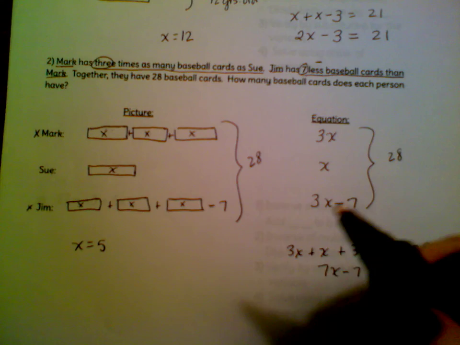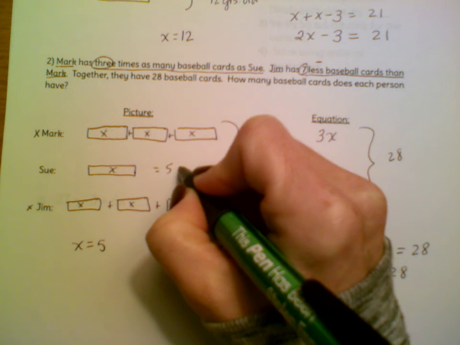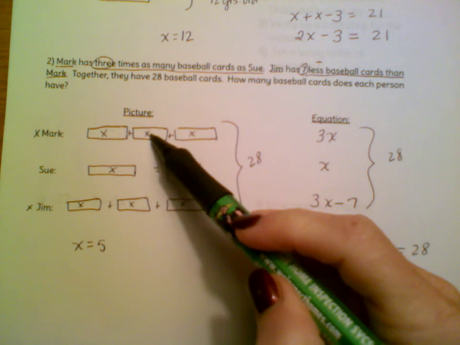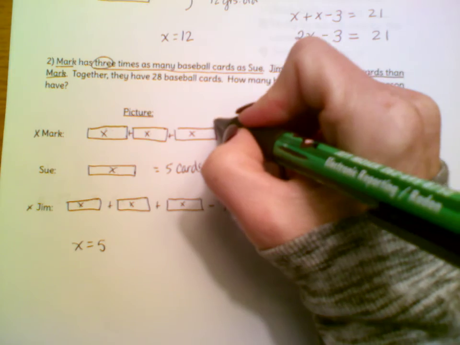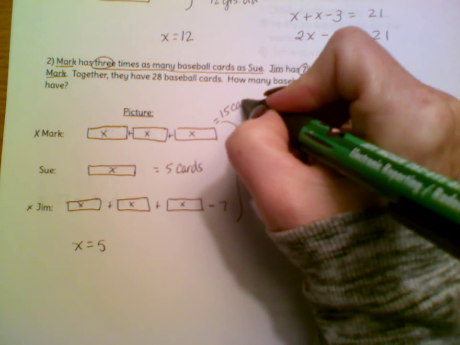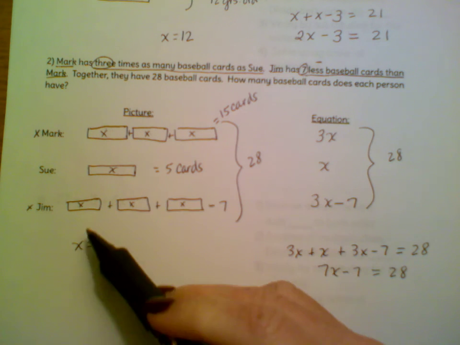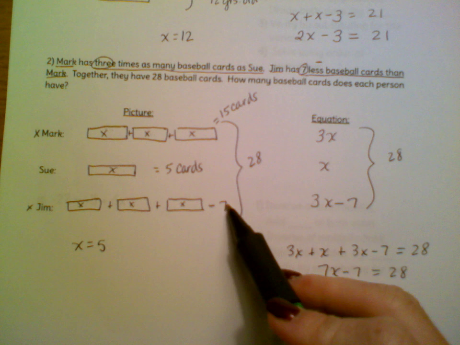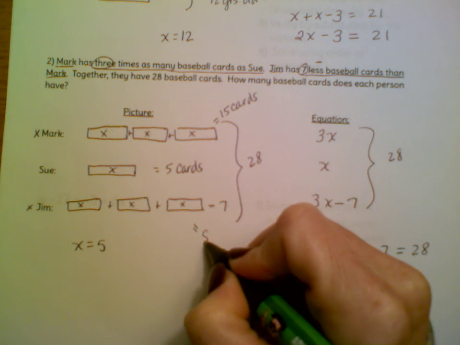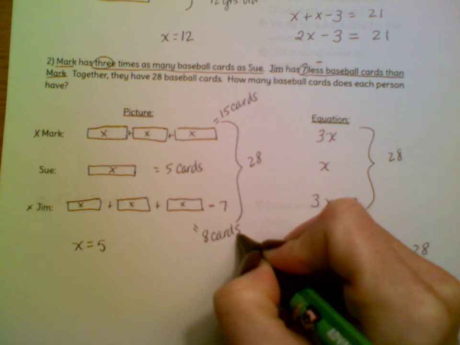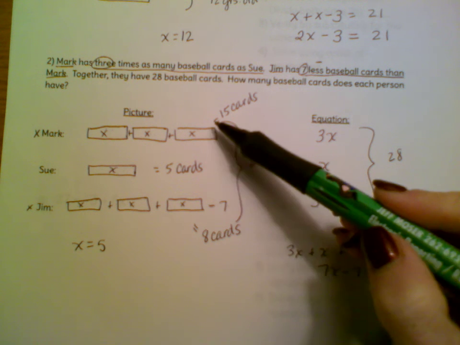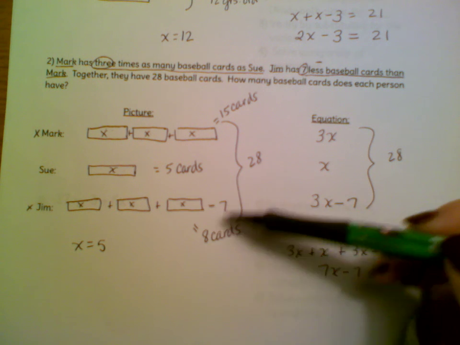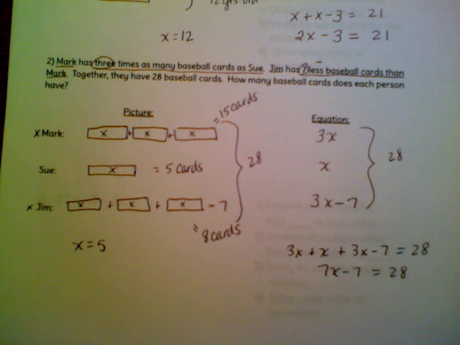So now I'm going to figure out how many cards each person has. Sue has x, so Sue has 5 cards. Mark has 5 plus 5 plus 5, so Mark has 15 cards. Jim has 5 plus 5 plus 5, but then take away 7, so Jim has 8 cards. Now I can always check. If I add 15 plus 5, I get 20, plus 8 gives me back the 28 cards total.